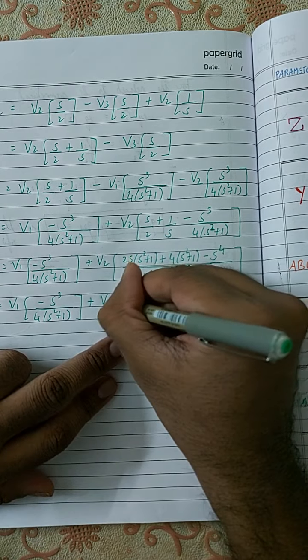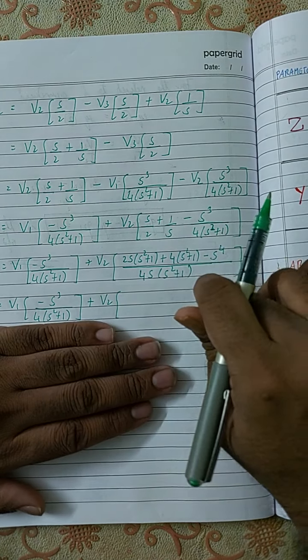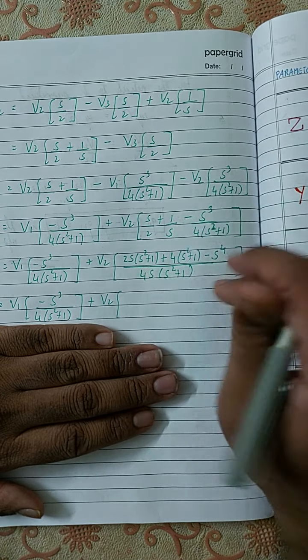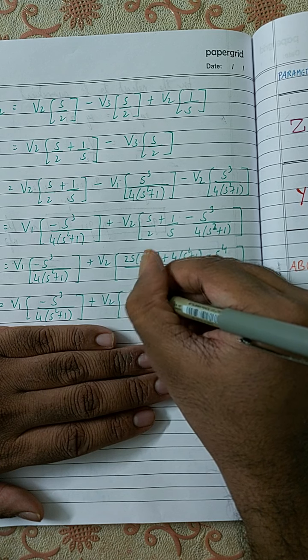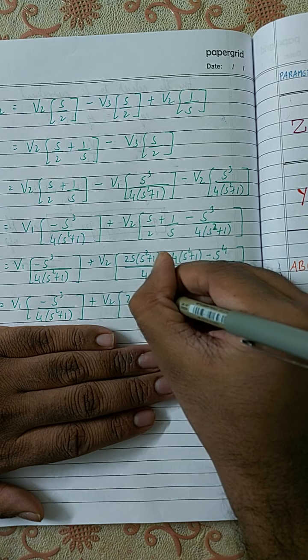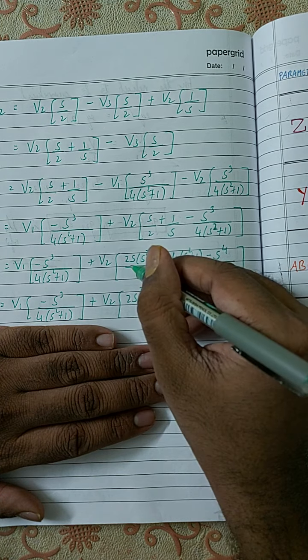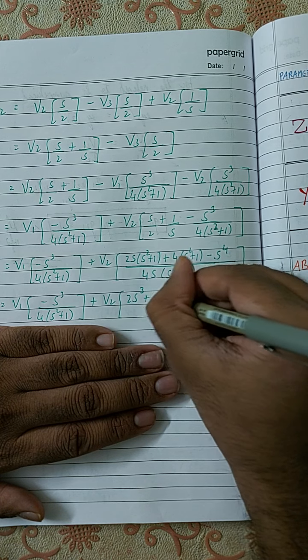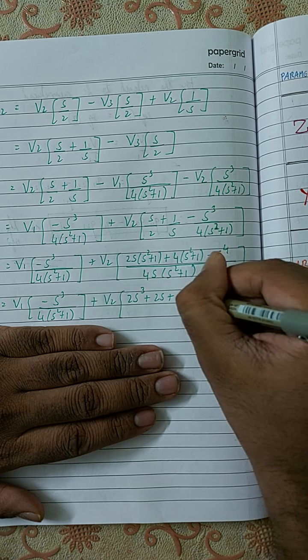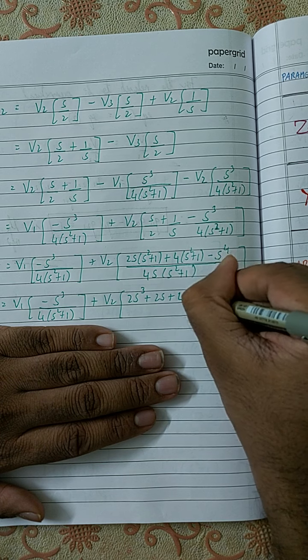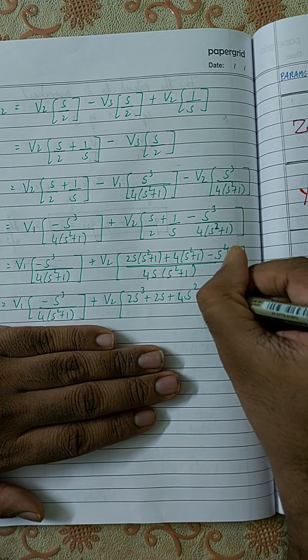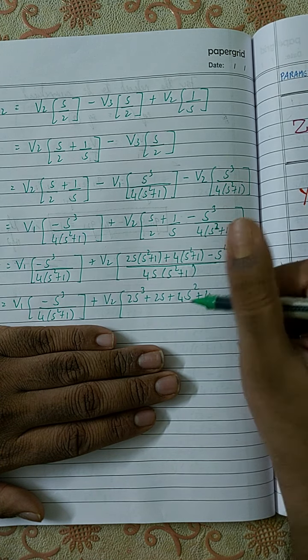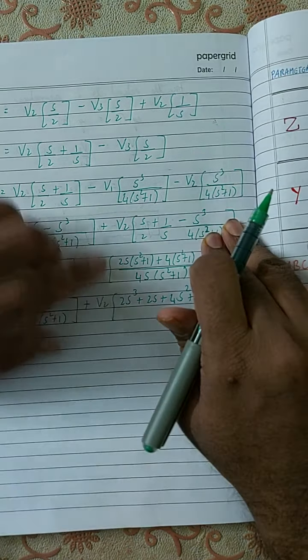plus v2 into, and here I'm going to open everything up, so you will have over here 2s cube plus 2s plus 4s square plus 4, okay?